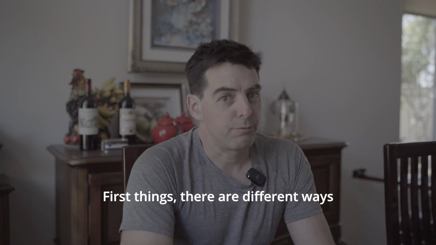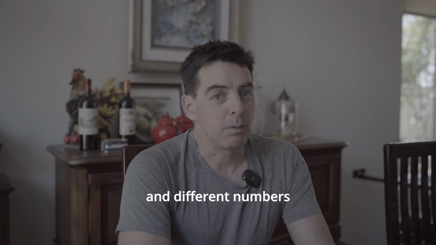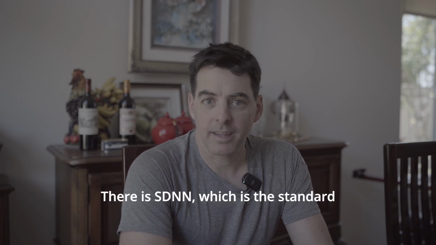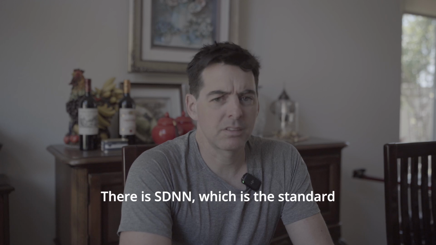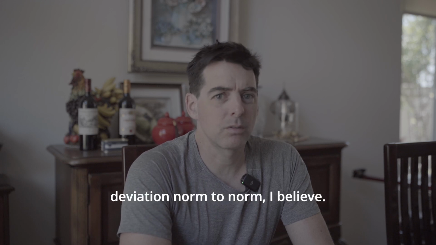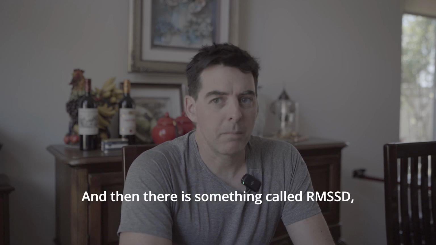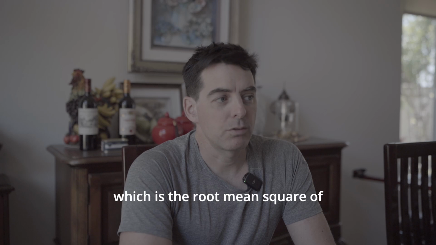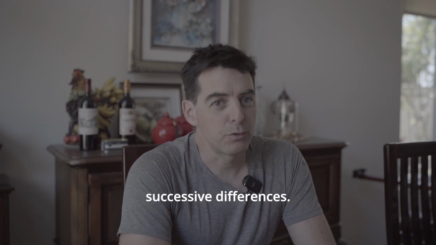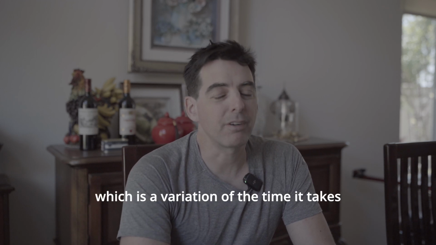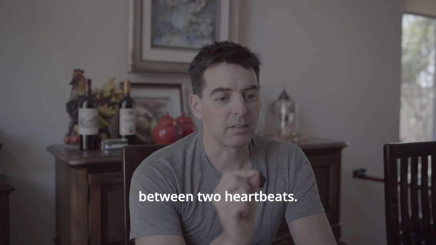First things, there are different ways and different numbers when we're talking about HRV. There is SDNN, which is the standard deviation norm to norm, I believe. And then there is something called RMSSD, which is the root mean square of successive differences. They basically look at the same thing, which is a variation of the time it takes between two heartbeats.